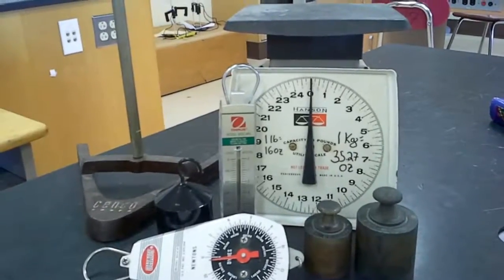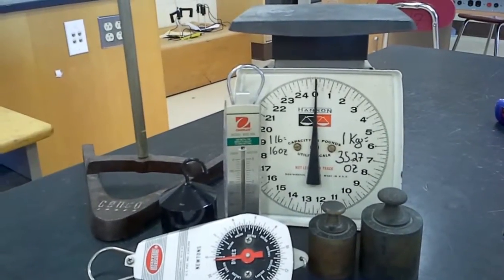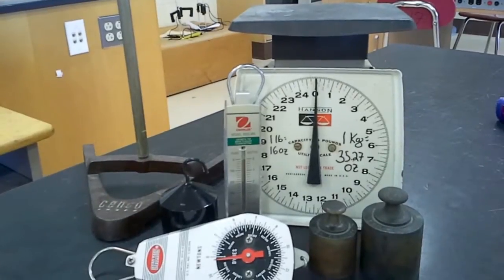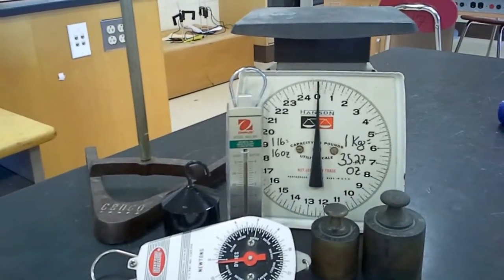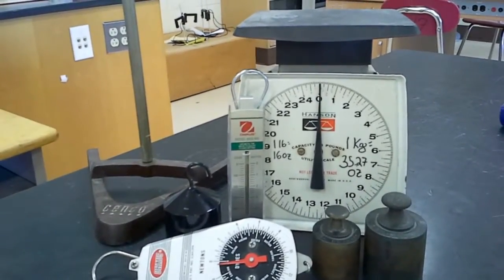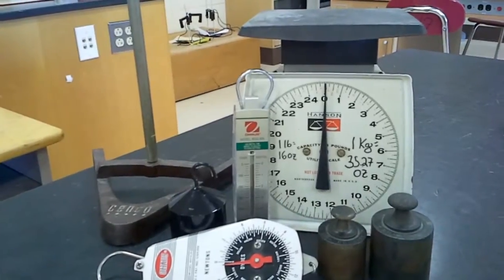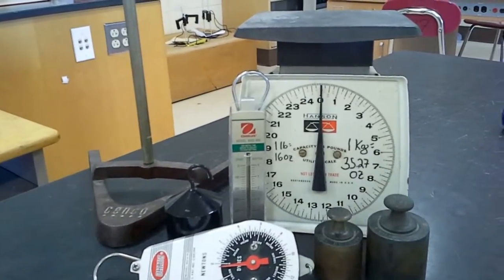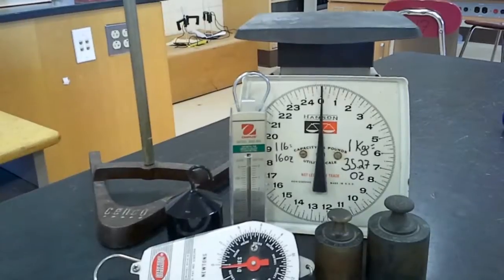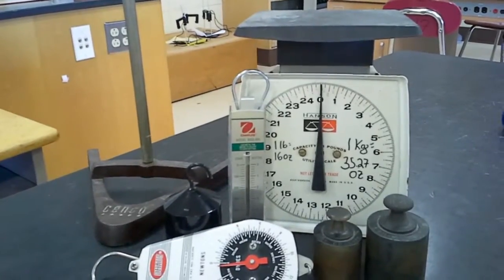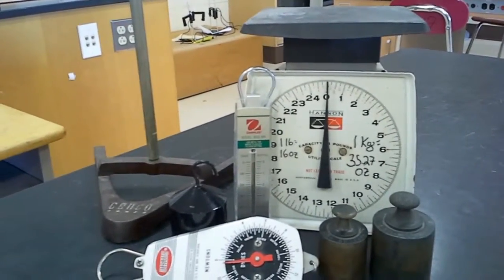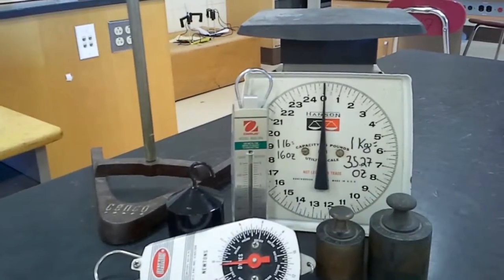Wanted to discuss how we measure mass and weight. And to do that, I'm going to use these standard masses and these three scales that I've got here. The bottom line is whether we're measuring mass or weight, in reality on Earth, we're always measuring weight. The scales are always measuring how hard the Earth is pulling these objects.